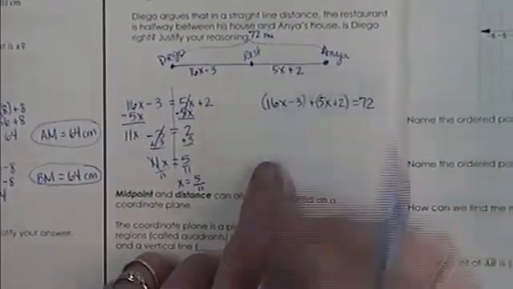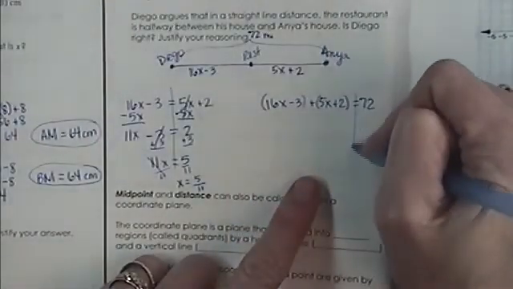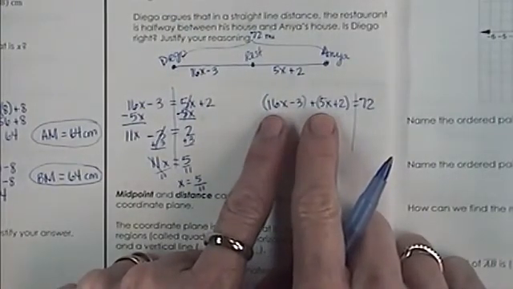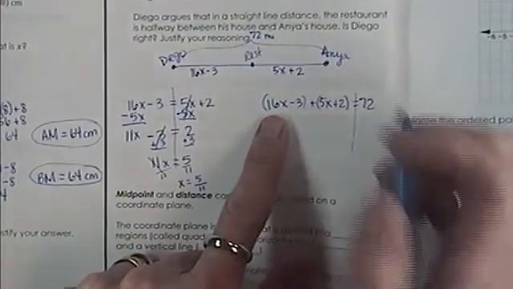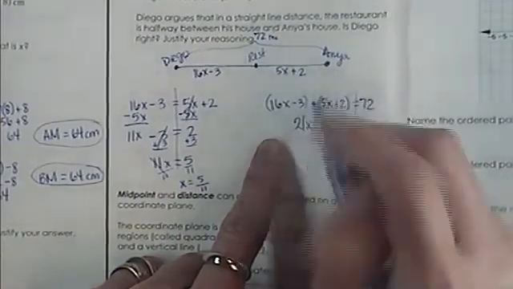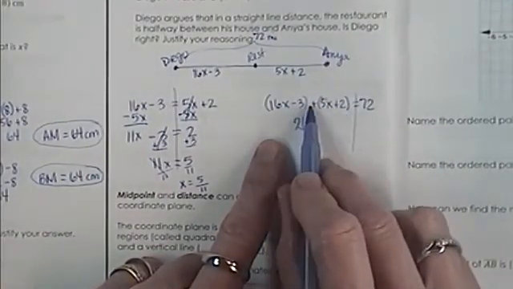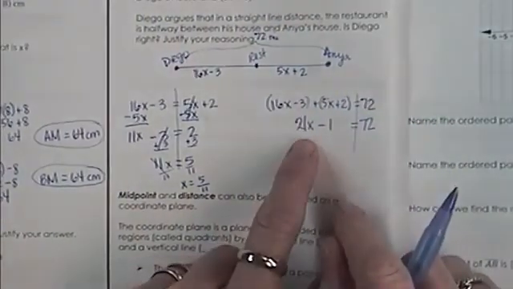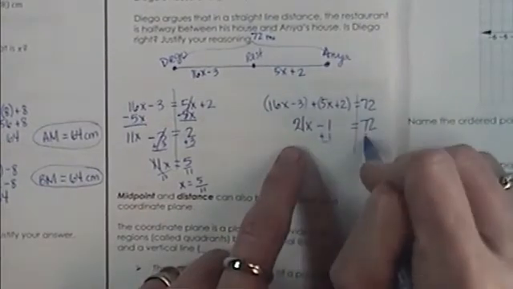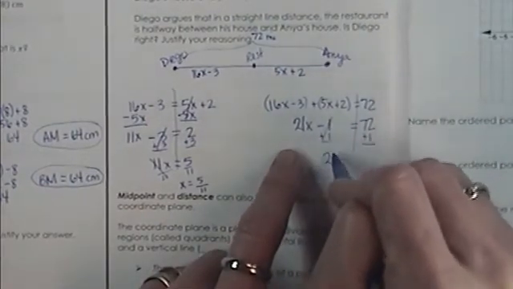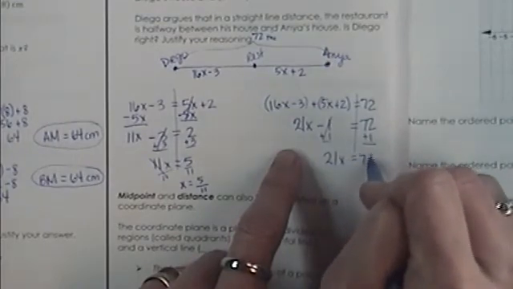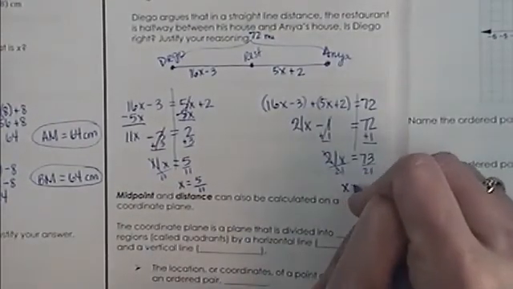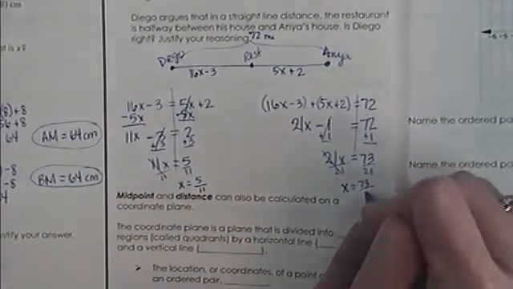Let's see if I can keep these where you can see it. All right, let's do this one. Again, we're adding, so we can just drop off our parentheses, collect our like terms here. So 16x plus 5x equals 21x. And a negative 3 plus 2 is negative 1. Trying to get our variable term by itself, we're going to add 1 to both sides. And we get 21x equals 73. Divide through by 21. This is also not pretty. And we get x equals 73 over 21.